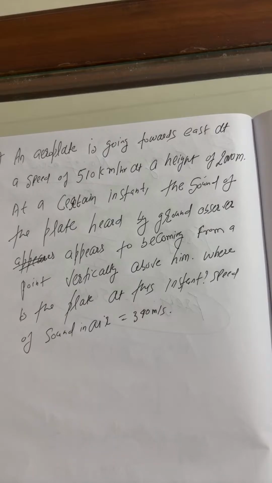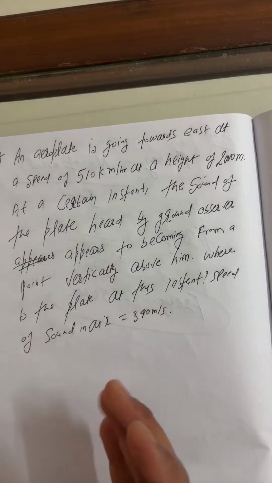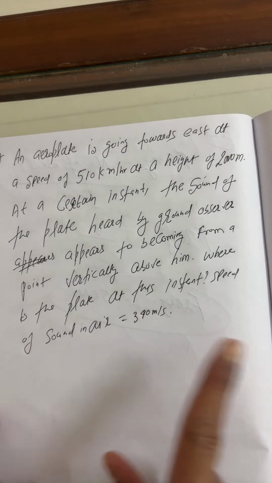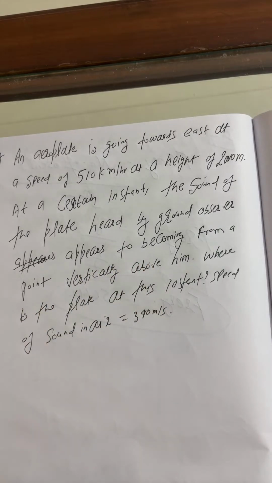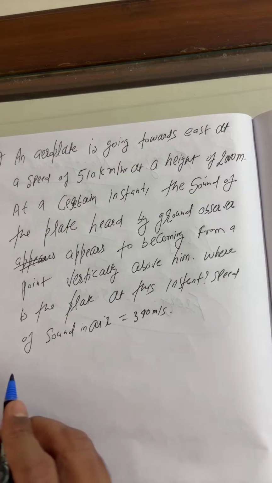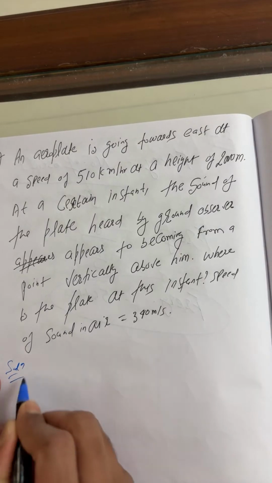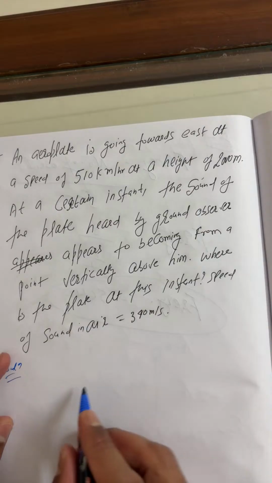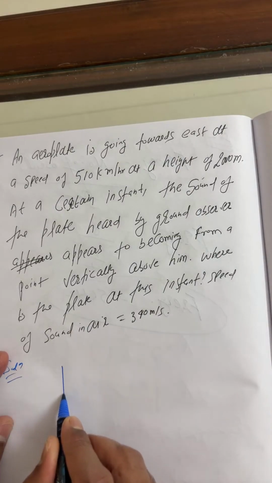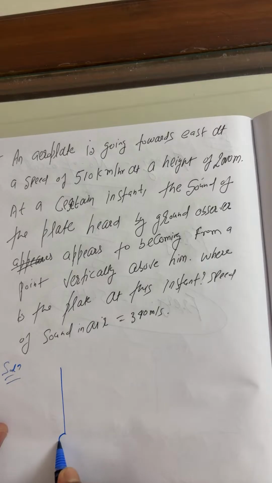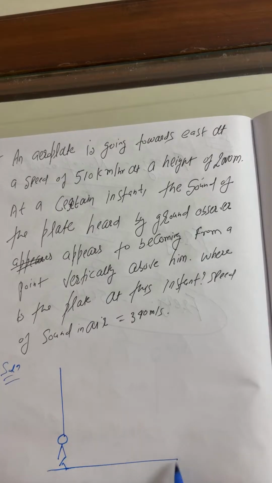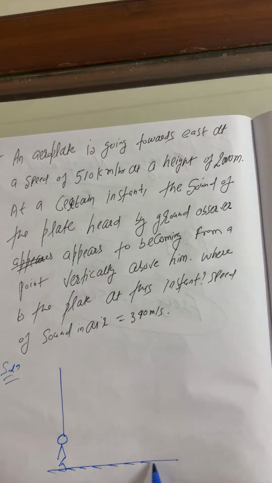Sir, what is the plate? An aeroplane is going towards east at a speed of this, at a height of this. You can think with a diagram like this, first student. You can take this as an example, Sagar. Sagar is lying on the floor. Sir, is the plane falling from the plane? Yes. Correct, beta.